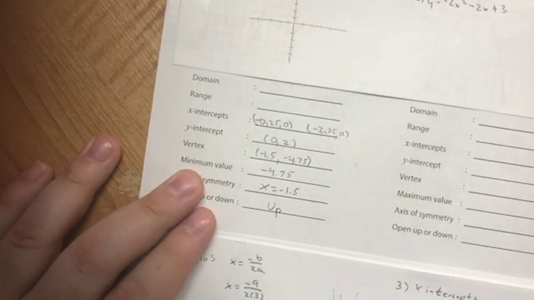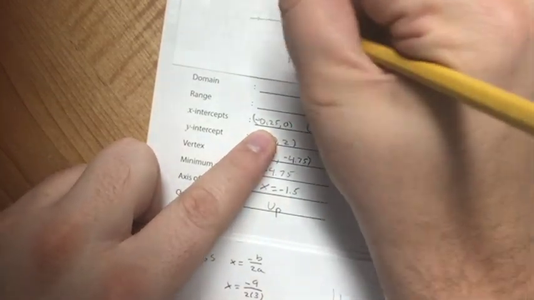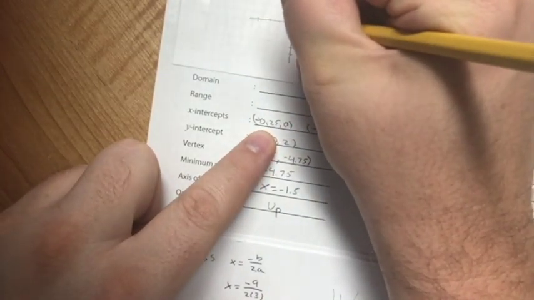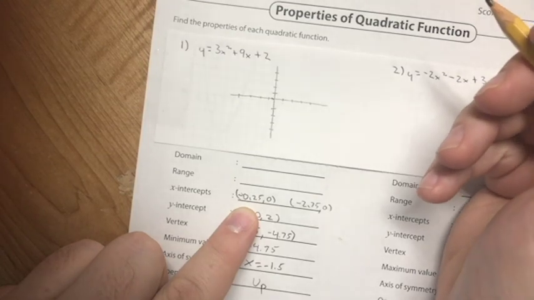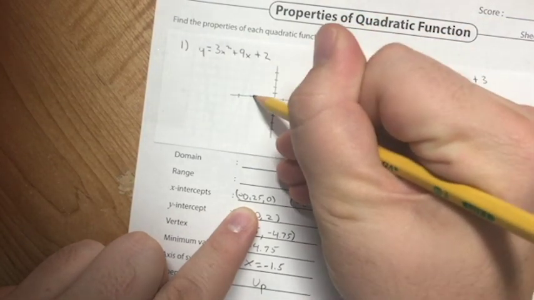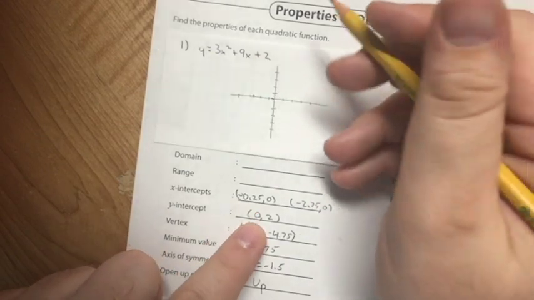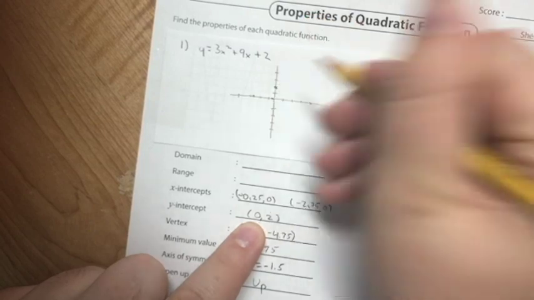And I'm going to plot what I know. So my x-intercepts happen to be at negative 0.25, which is probably right about here to the best of my ability. Sorry about that. I'll bring it down. And then my next one would be at negative 2.75, which would be right about here. So those are my x-intercepts. My y-intercept happens to be at 0 and 2, so that would be here.